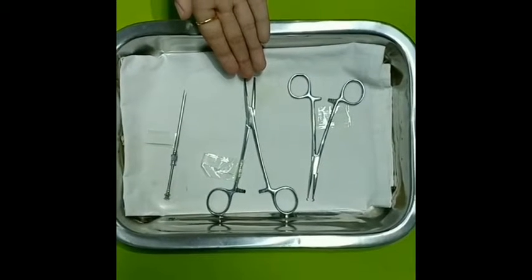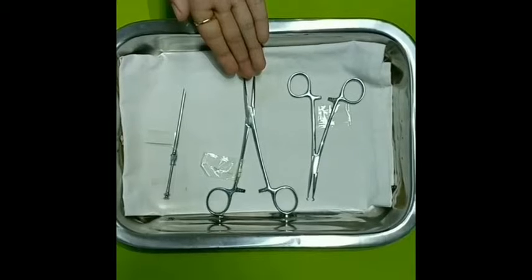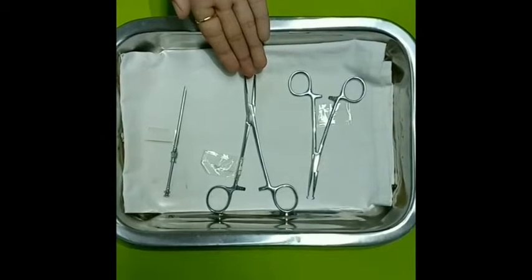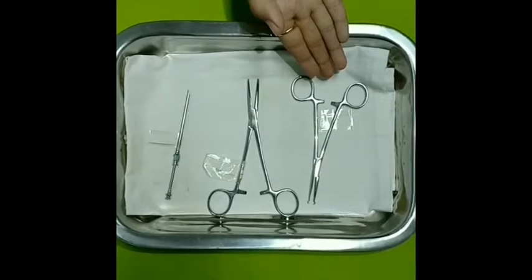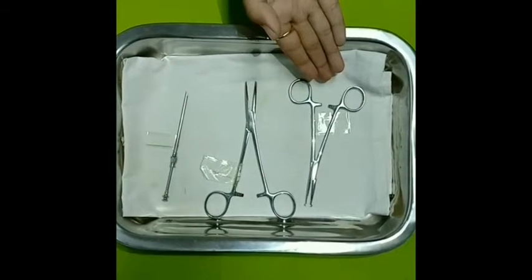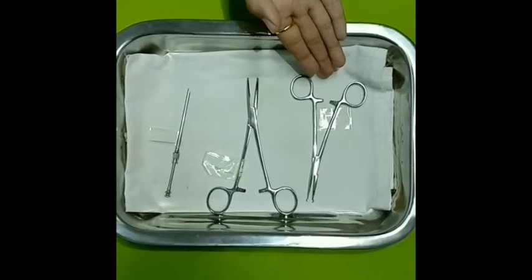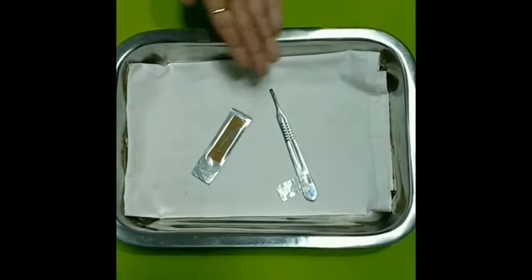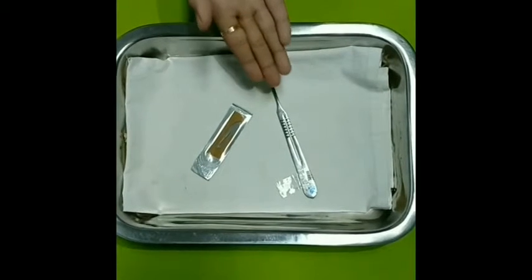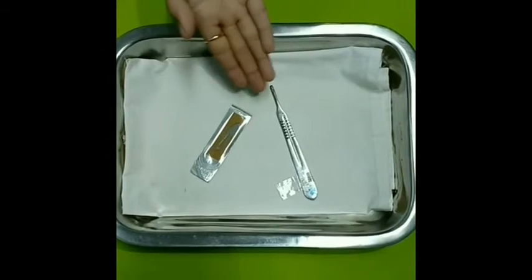Mosquito clamp, part of a minor surgical instrument, most often used to stop bleeding or clamp small parts. Clamp U, used to remove implant contraception in clients. Scalpel handle. The scalpel blade is just the knife without the handle, while the scalpel handle is just the handle without the knife.